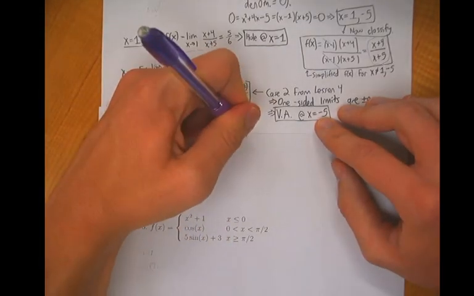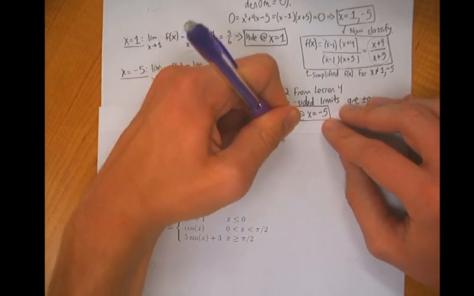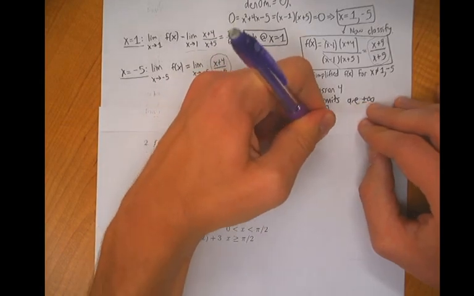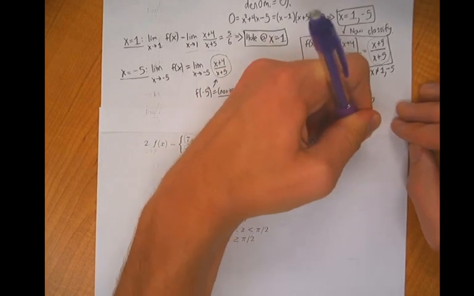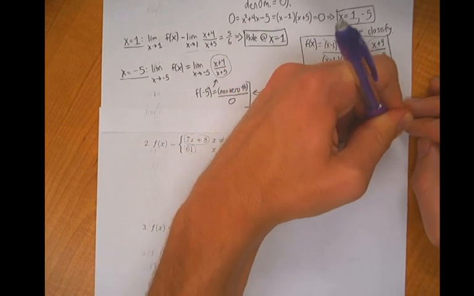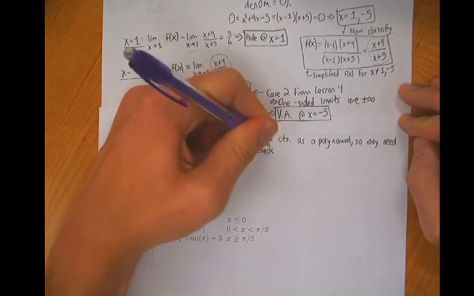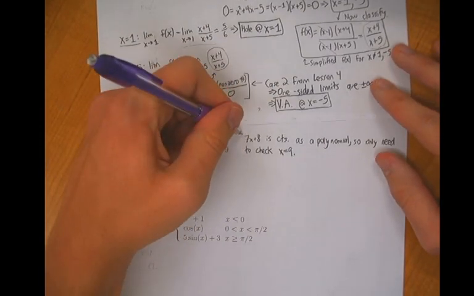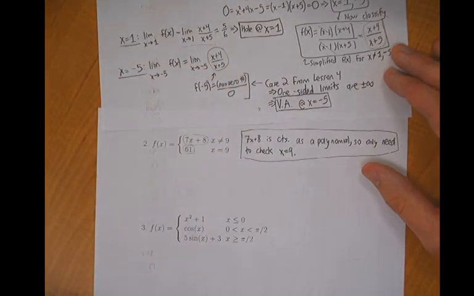So 7x plus 8 is continuous as a polynomial. So we only need to check x equals 9. Okay? So in this case, the only candidate for a discontinuity is going to end up being x equals 9 here.